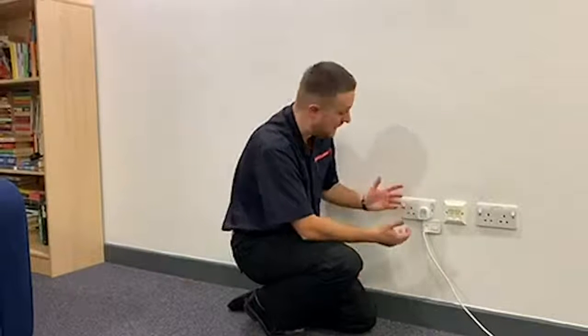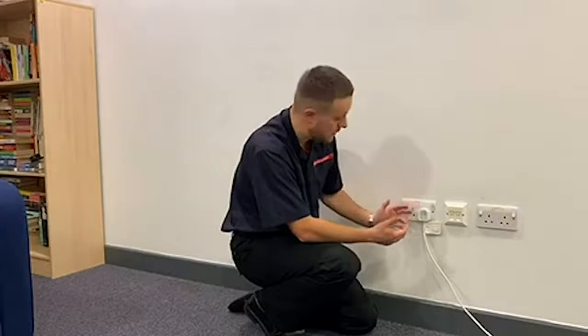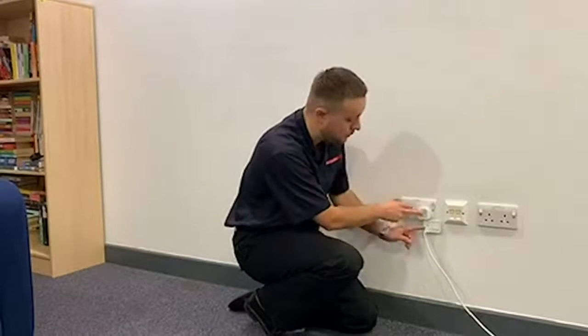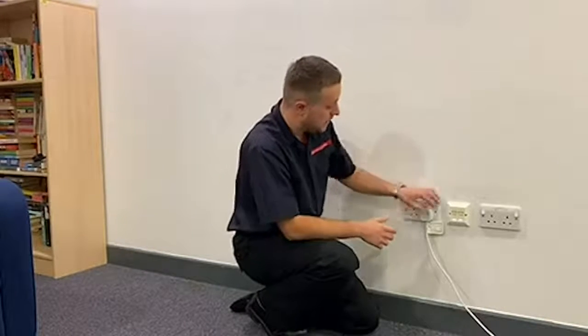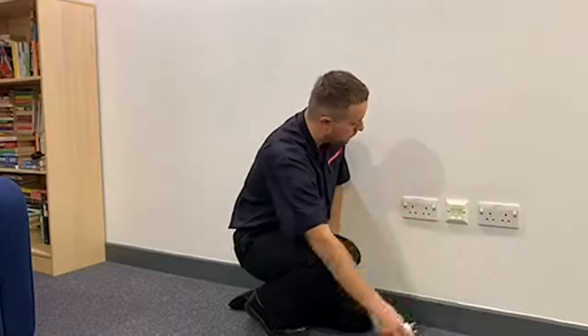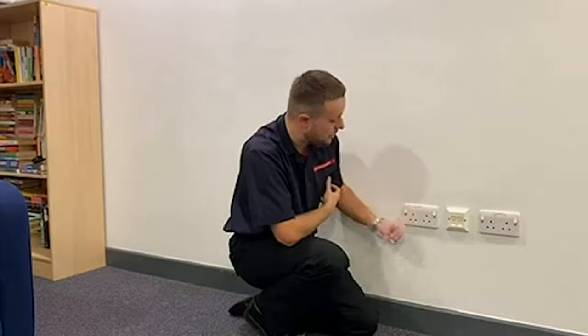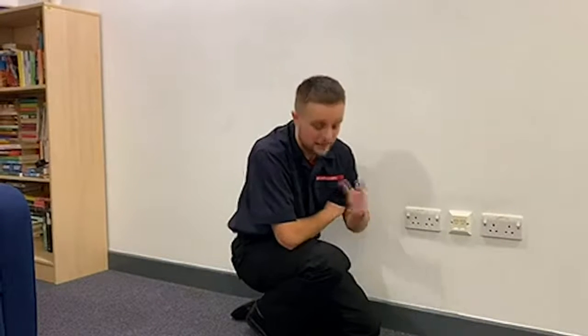That now allows the electricity to flow from the socket into the plug and through the wiring into our items. Now, each individual plug socket offers 13 amps of power. So amps is the unit that we're using here, and each socket has a maximum of 13 amps available. Now each different item will require a different amount of power or amps to work.